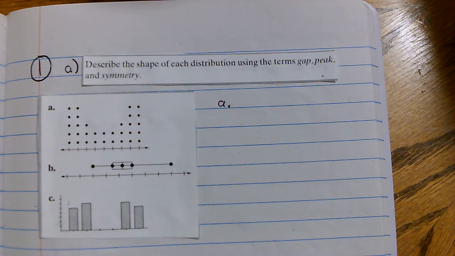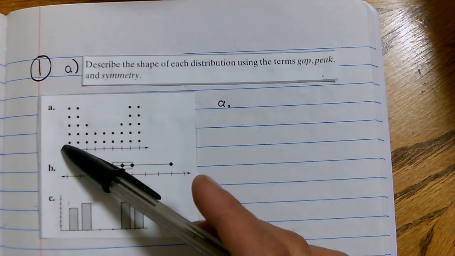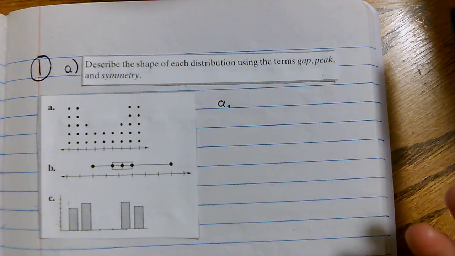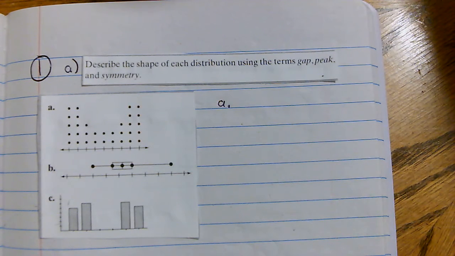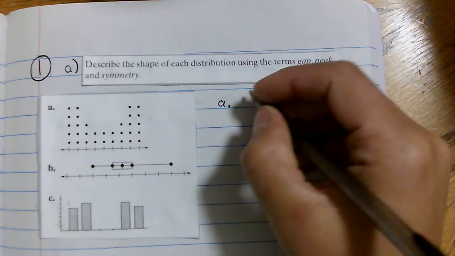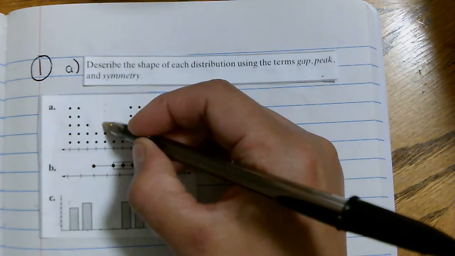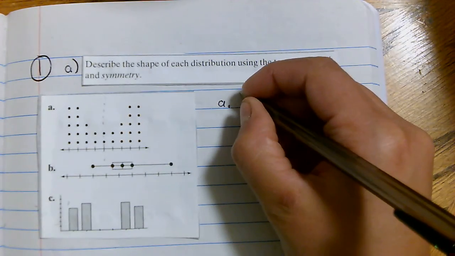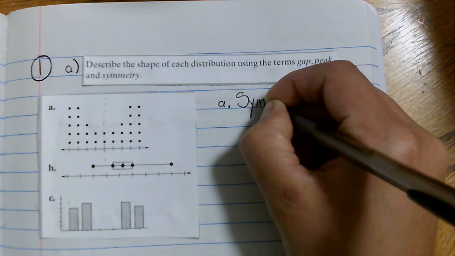Now, if you had to take a look at that and describe that as having gaps, peaks, or symmetry, which would you pick? I would say, now it does look like these two here are kind of high, so you might think peak, but there's 1, 2, 3, there's 4 of them. So I would say peak, probably not, and gaps, no, there's nothing, not filled in, so definitely symmetry, because if I were to draw a dotted line right down here, it's the exact same on either side. So A definitely has symmetry going on.